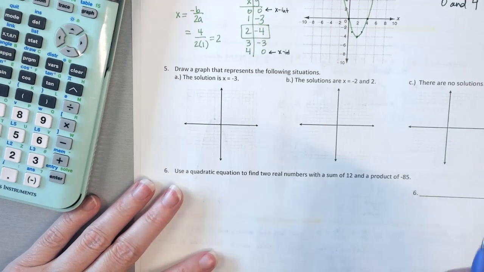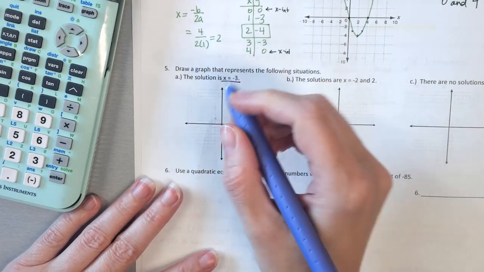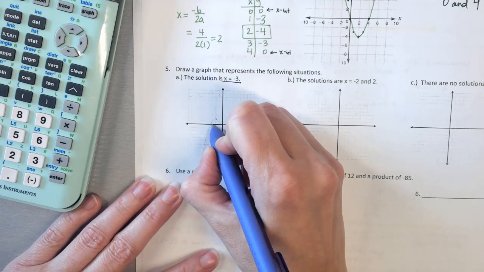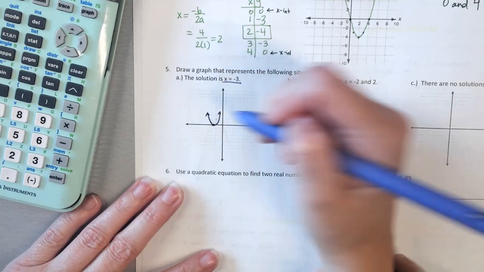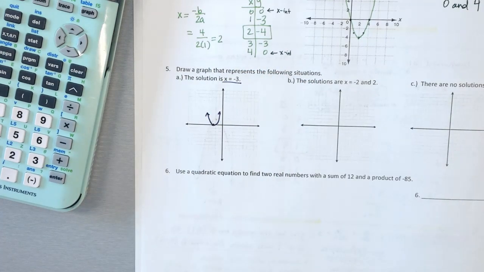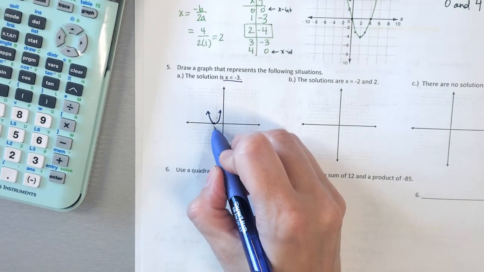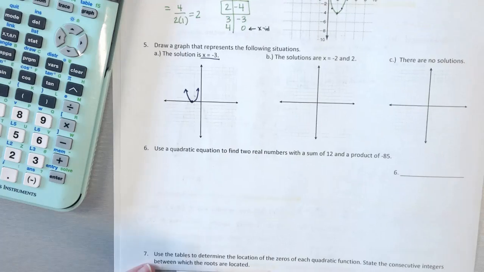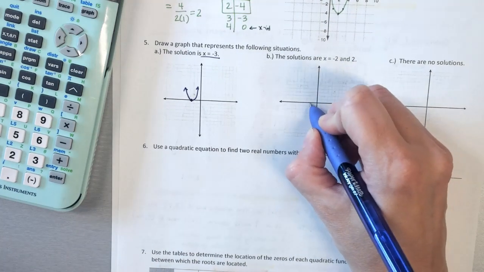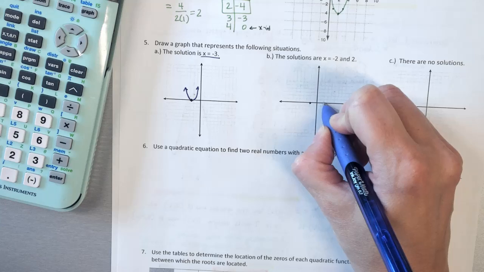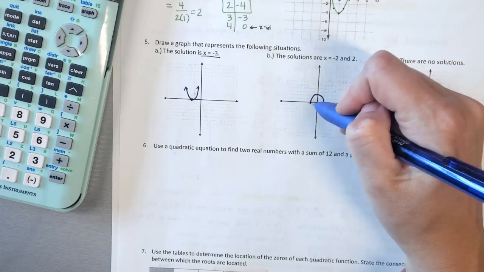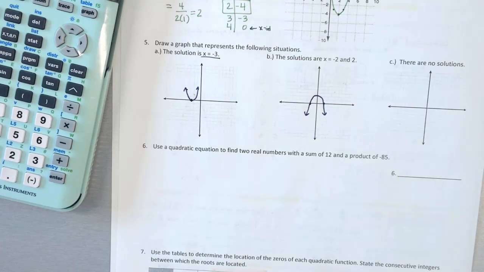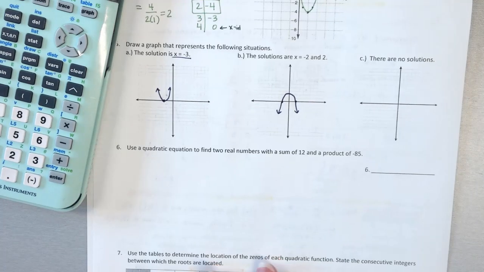Now for 5, some of you might have graphs that look slightly different than mine. If the solution is x equals -3, 1, 2, -3, we should all have the vertex here. But depending on how wide or narrow yours is, that doesn't matter as long as you have that 1 point. For this one, the solutions are -2 and 2. Again, yours might vary slightly from mine. You just have to make sure it crosses the x-axis at -2 and 2.